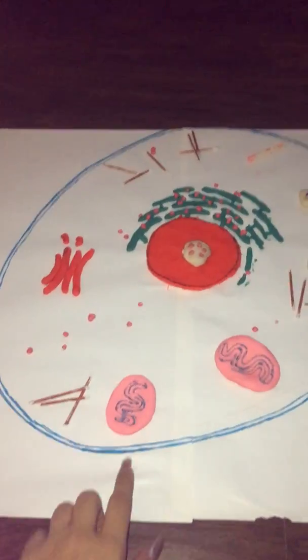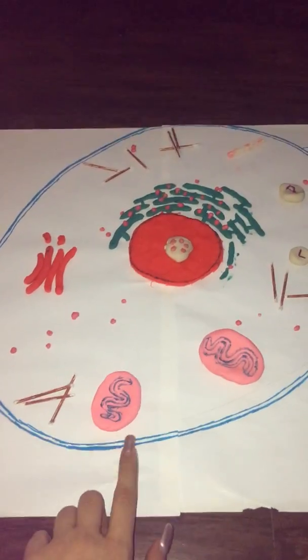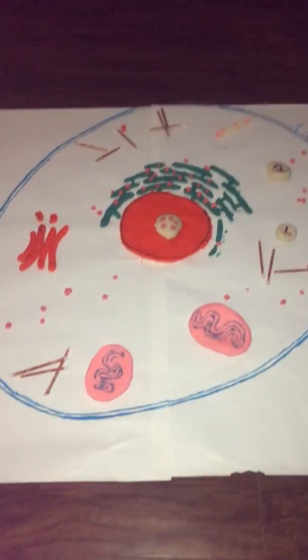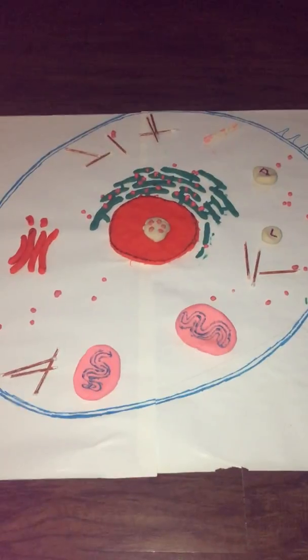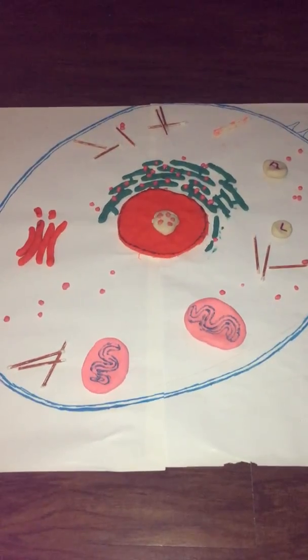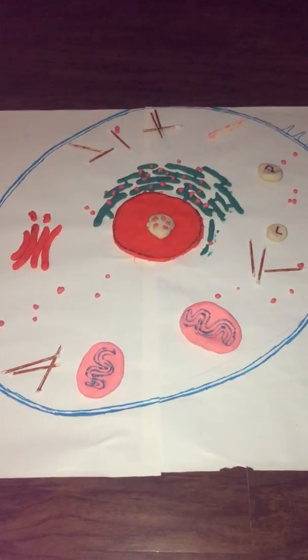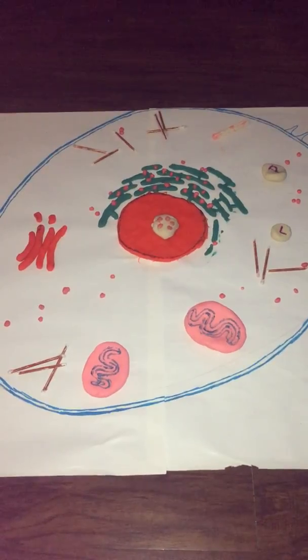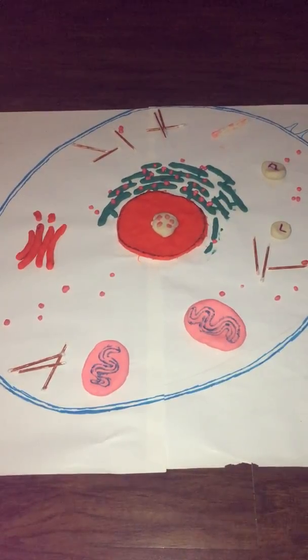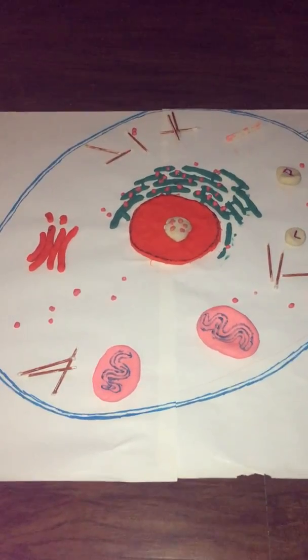So the cell membrane here is represented by these two lines I drew. It is bilayered, which is why there's two blue lines. The cell membrane is what encloses the cell, serves to protect the cell, interact with other cells, and controls what enters and exits the cell.